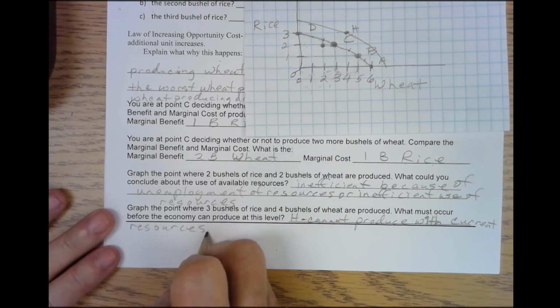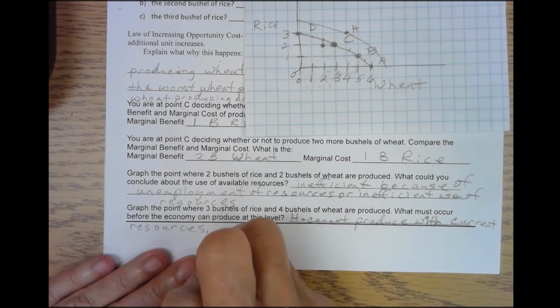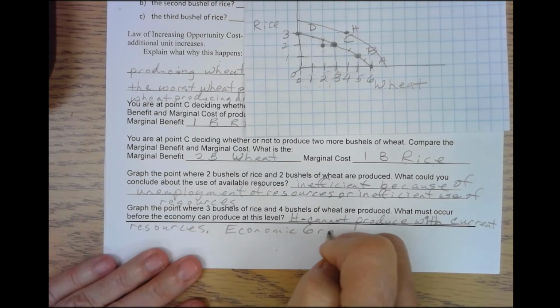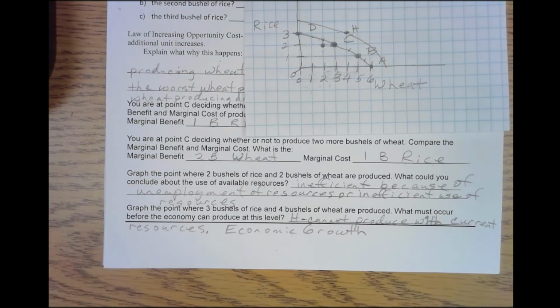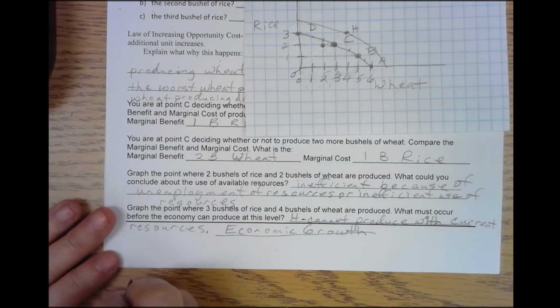What has to happen to be able to produce at H is we have to have what we call economic growth. Economic growth is just that we're producing more goods and services than we did before. So to have economic growth, one of 3 things needs to happen.